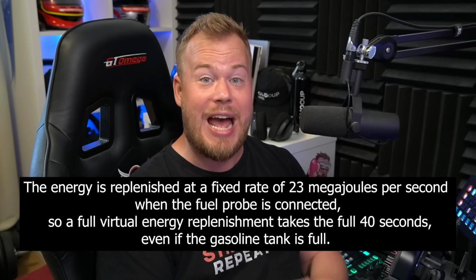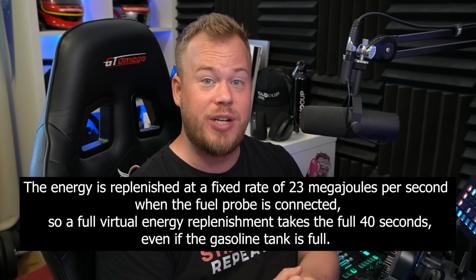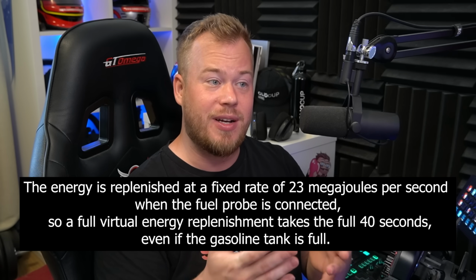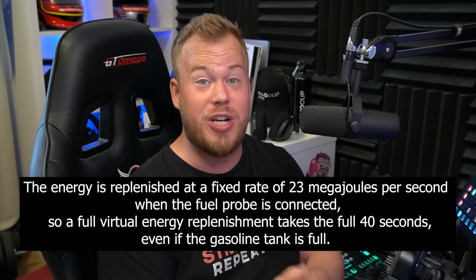Basically, the drivers have to pit for the virtual energy, but they don't care about the fuel that much anymore. That's why in Le Mans Ultimate, you always try to align your fuel with your virtual energy usage. So you usually pit before you reach zero virtual energy.